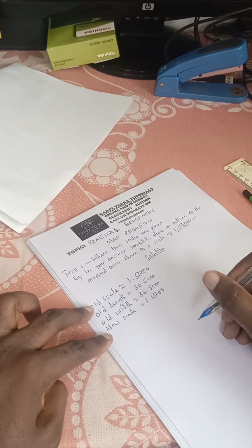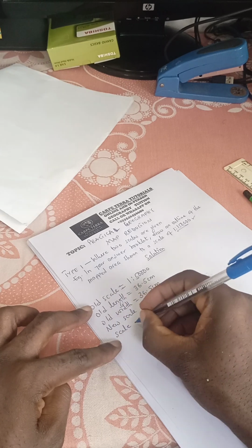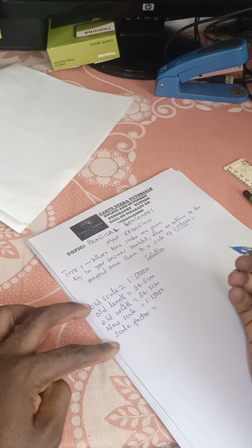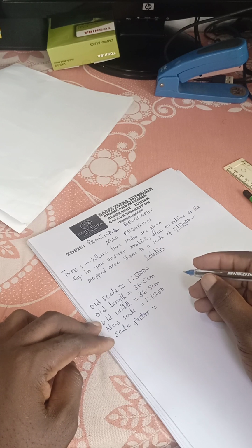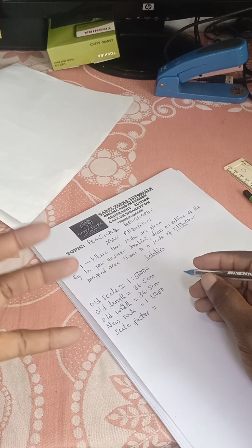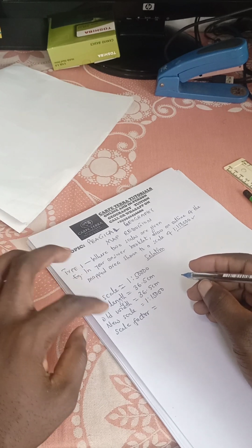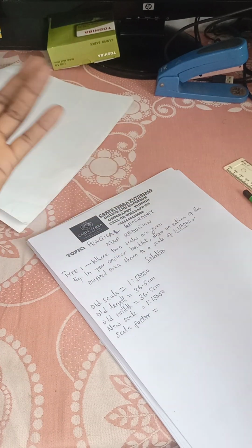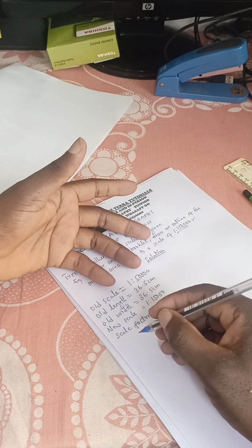Okay, so we have 4 out of 5. The next one is what? Scale factor. What is the work of a scale factor? Scale factor tells you how much to reduce, or to which level you are to reduce. So that is the work of the scale factor. Now, how do we get our scale factor? It's not given in the question. So you have to work it out. So let's work out the scale factor.